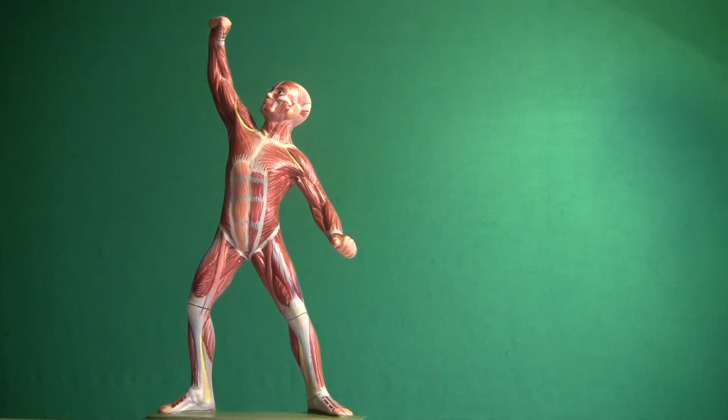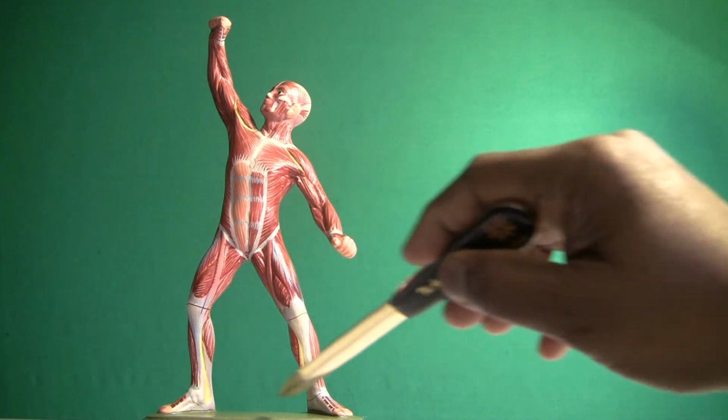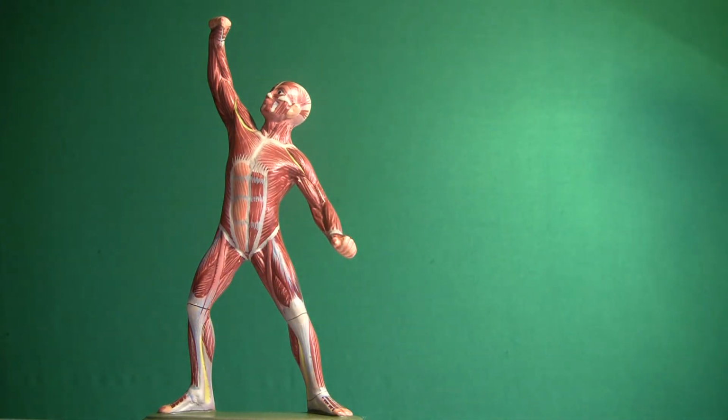So, let's have a look at this gentleman. A gentleman without a skin, of course. This is a small model. It's a lovely model. So, what do you understand by the anterior portion? Obviously, this is the head, and this end is the other end of the head.